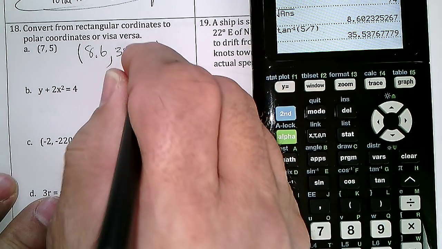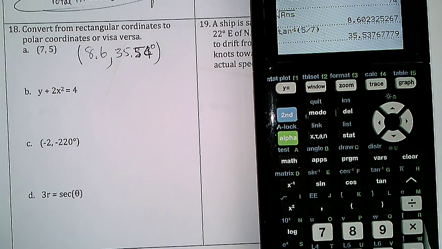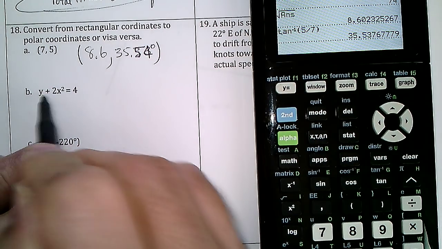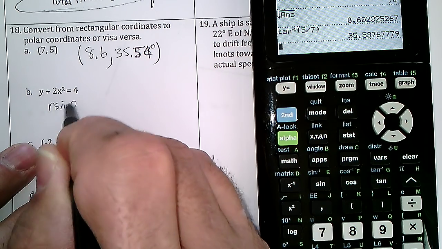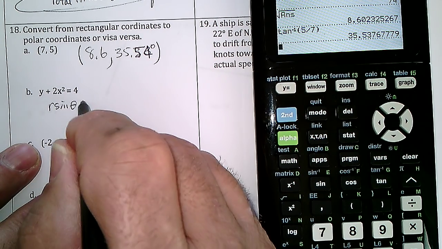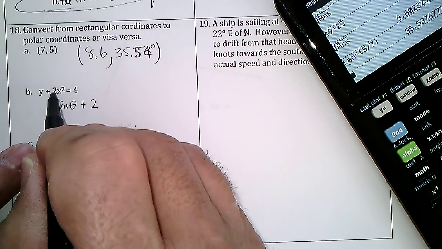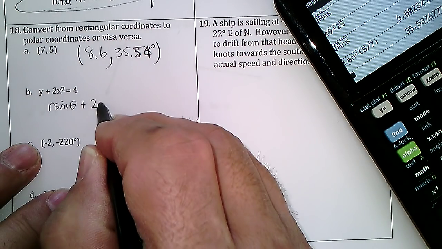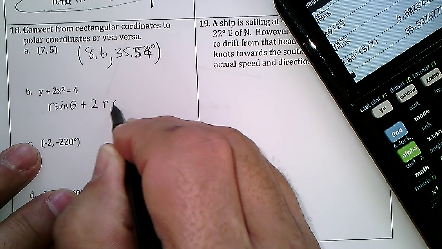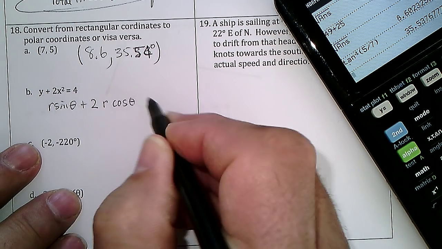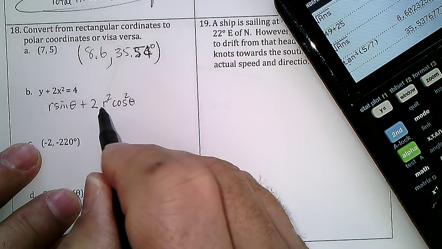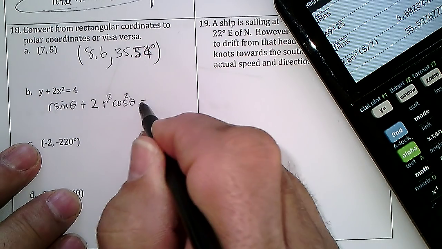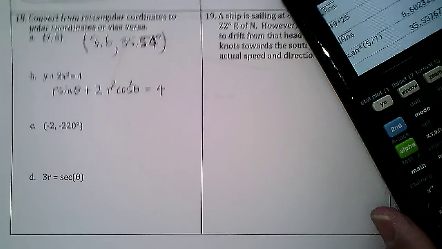5.4 rounded off. Okay. This is x and y, so this would be r sine theta. That's what y is, plus 2. And then x is squared, so it's going to be r cosine theta for one of the x's times another r and another cosine. So that's x squared equals 4. Good enough.